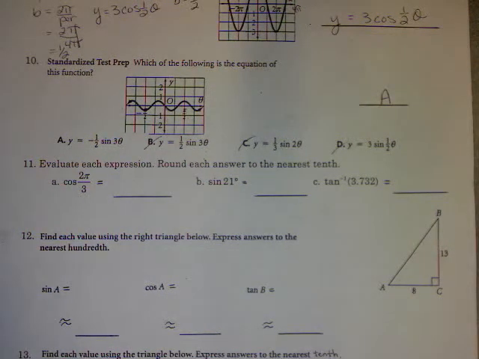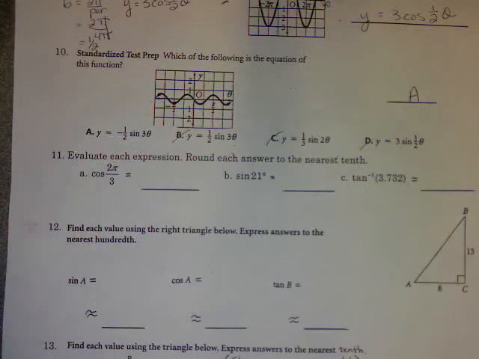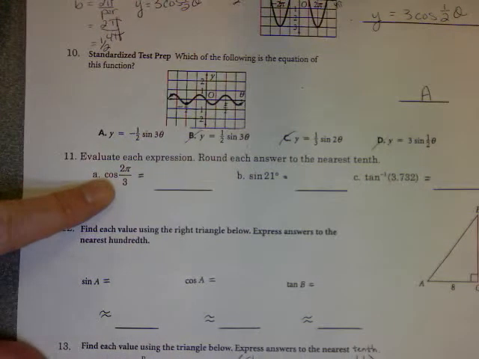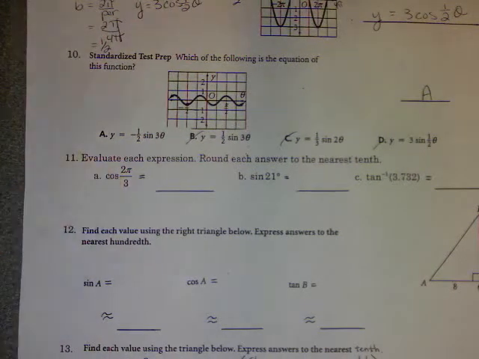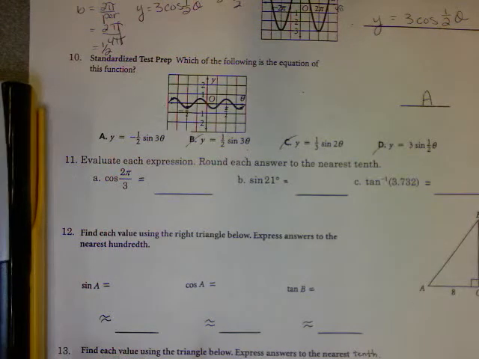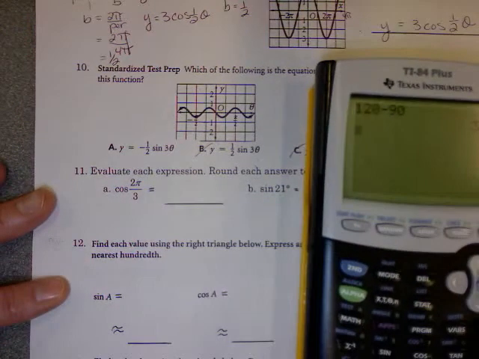Evaluate each expression, round each answer to the nearest tenth. Okay, so we want to find the cosine of 2 pi over 3. Well, 2 pi over 3 is a radian angle. So in our calculator, to round the answer to the nearest tenth, you have to take the cosine. So what we need to do now is change our calculator to the radian mode.